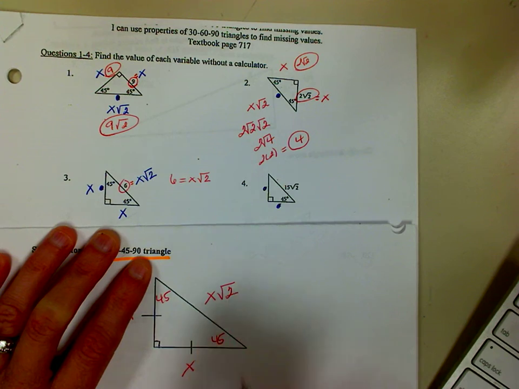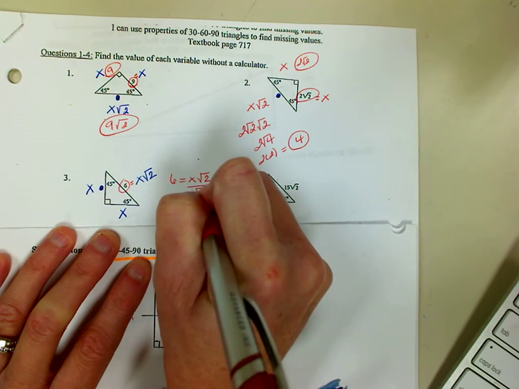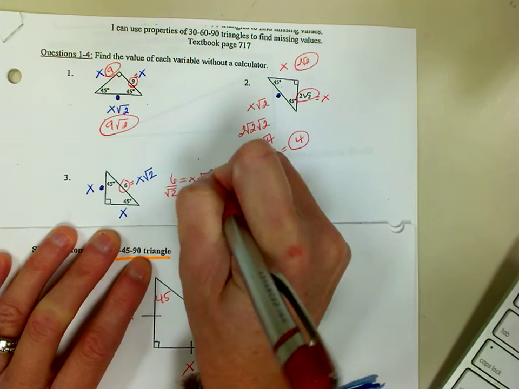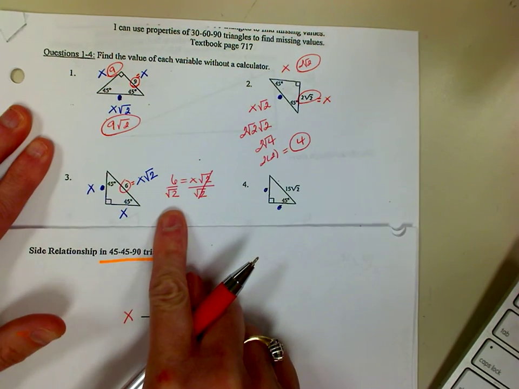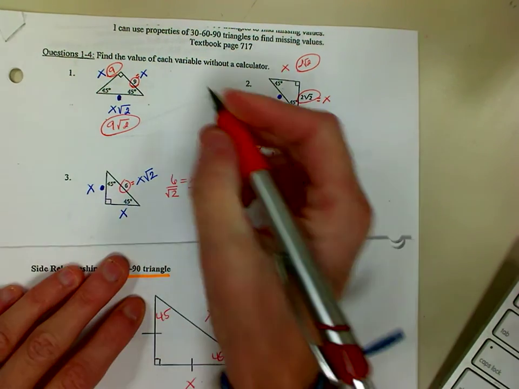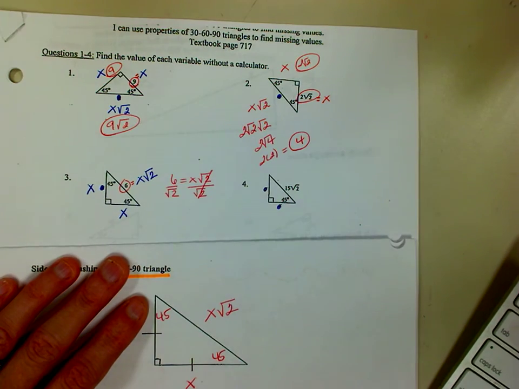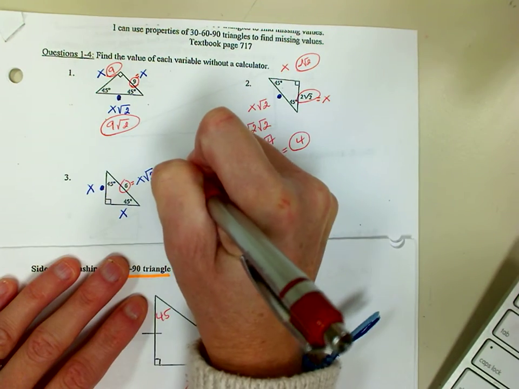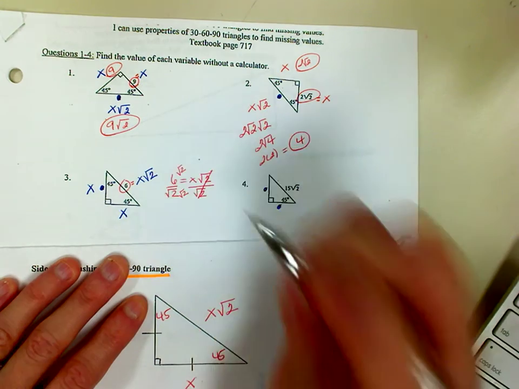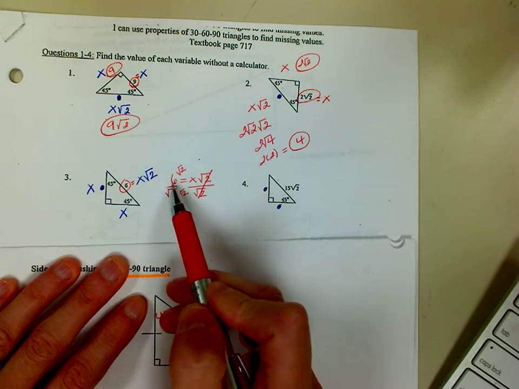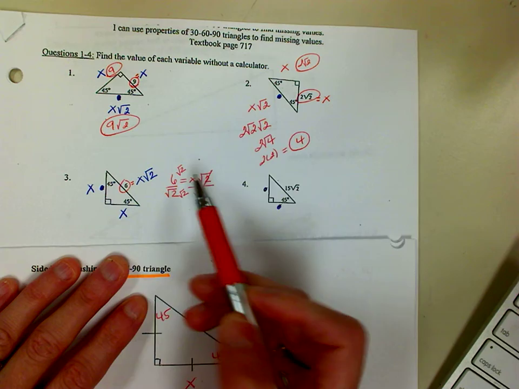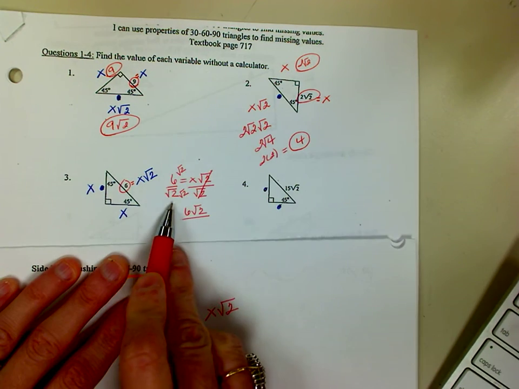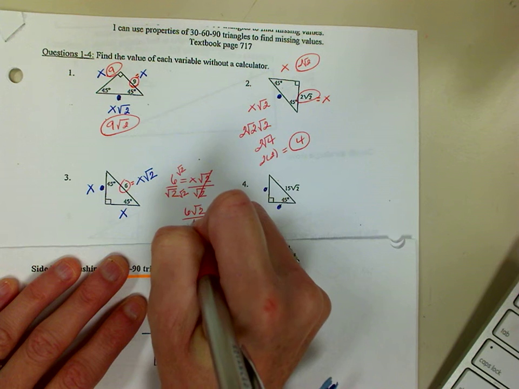So to solve for x, I have to divide over the square root of 2. But I cannot have a radical in the denominator, so I'm going to have to rationalize it. We did this a while ago, so we're going to have to multiply by the root 2 on top and bottom. So this is just going to be 6 root 2, because I can't multiply numbers and radicals together. And this is going to give us a square root of 4, which is just 2.